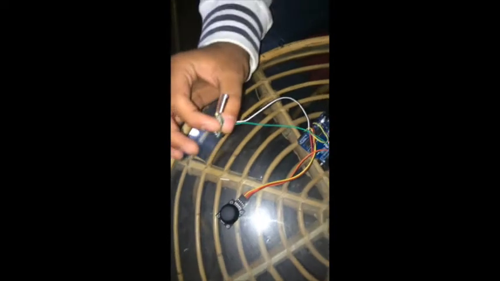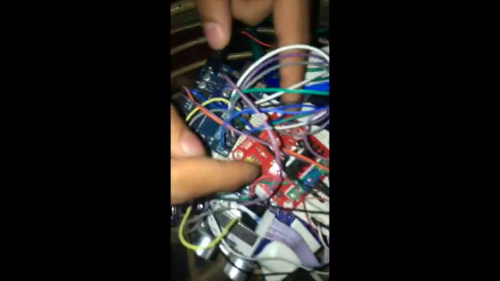which transmits from this UART, the transmitter, to the UART receiver, to the Arduino, which is connected to the H-bridge, which gives us the order to move forward, backward, left, or right.